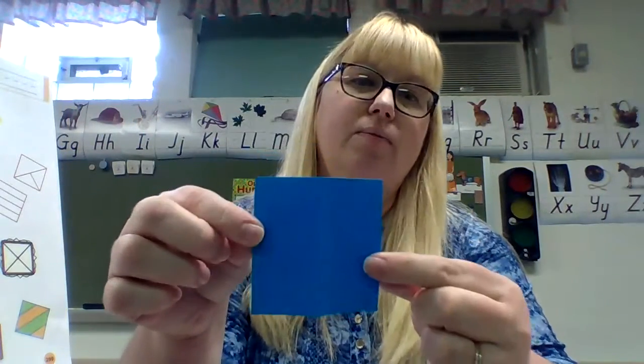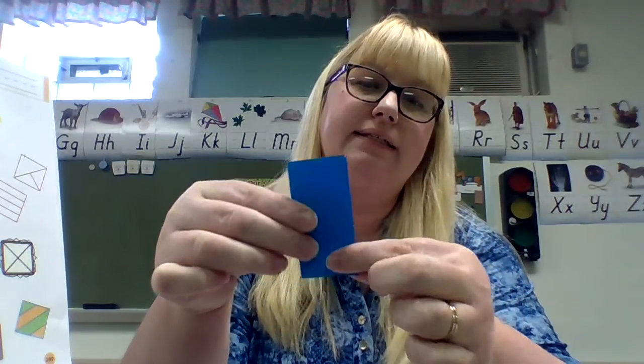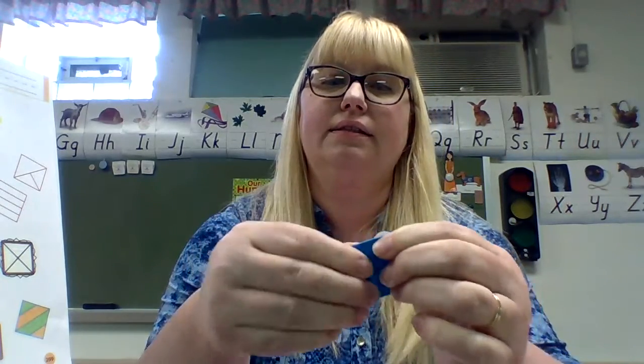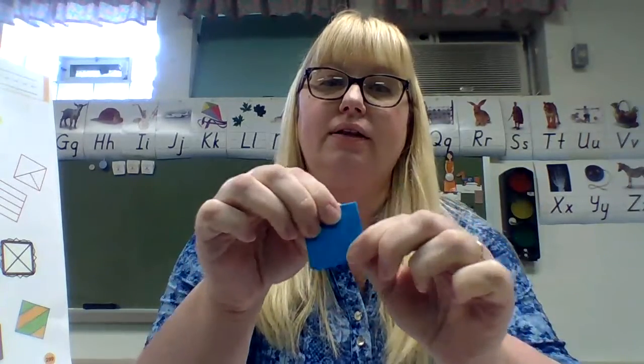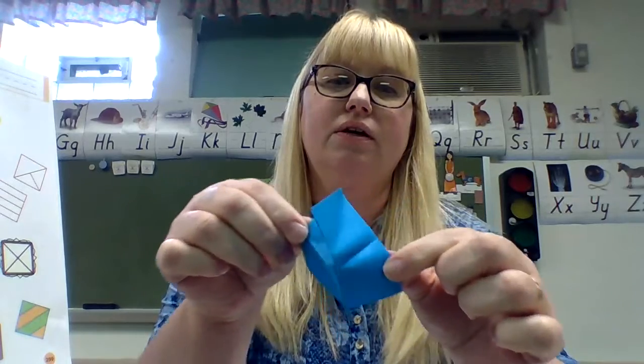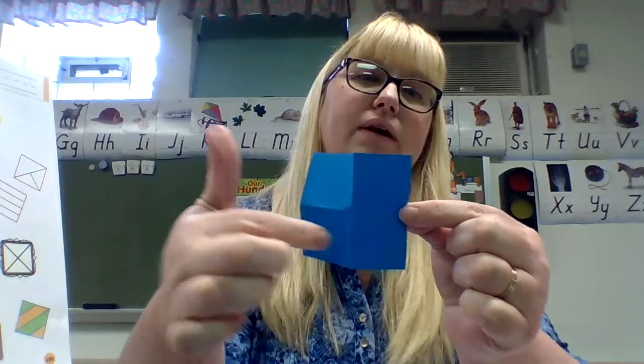Today we're going to talk about 4 parts, dividing things into 4 equal parts. So I'm going to go back to our little squares. These were divided into 2 equal parts. When it was 2 equal parts, it was like this. So to divide it into 4, I'm going to fold it again. Let me make a fold here. It's a little square now. Let me open it up and you'll see it's divided into 4. You can see my 4 parts. 1, 2, 3, 4 equal parts.